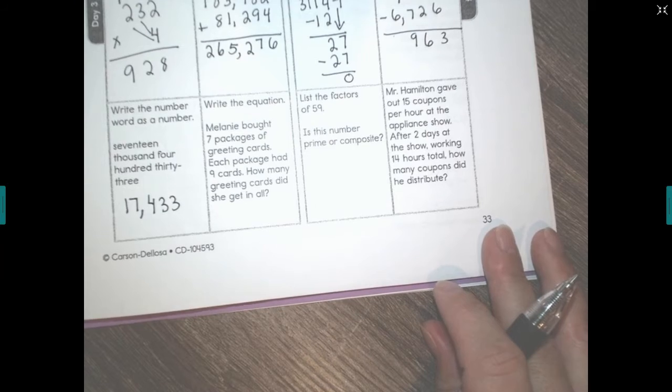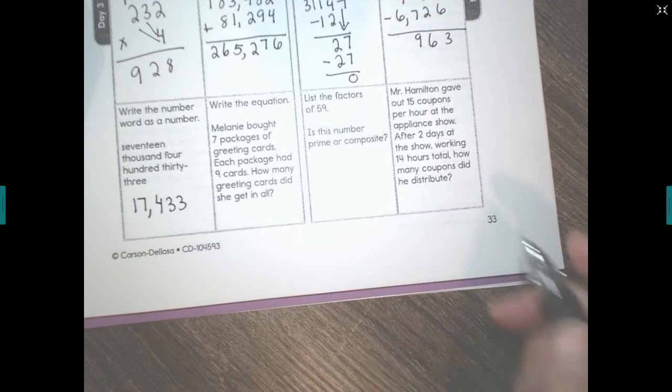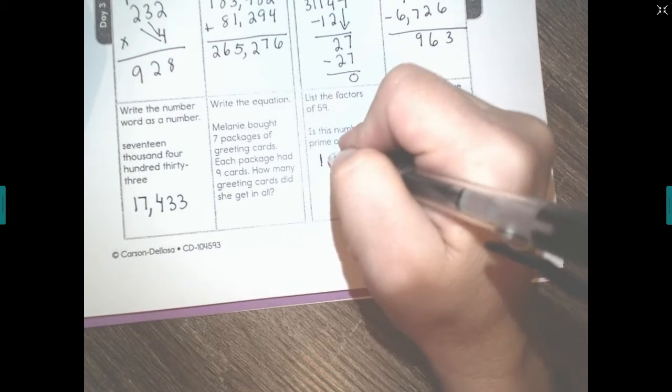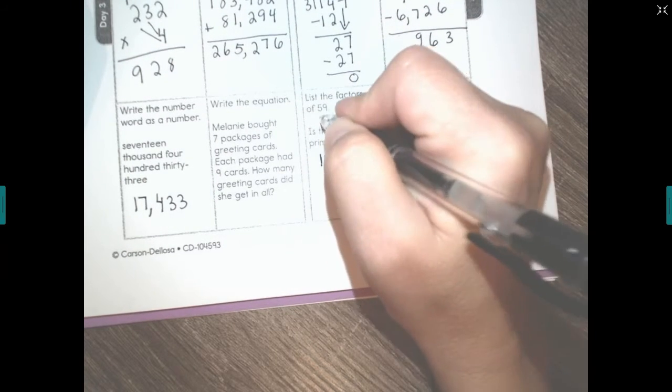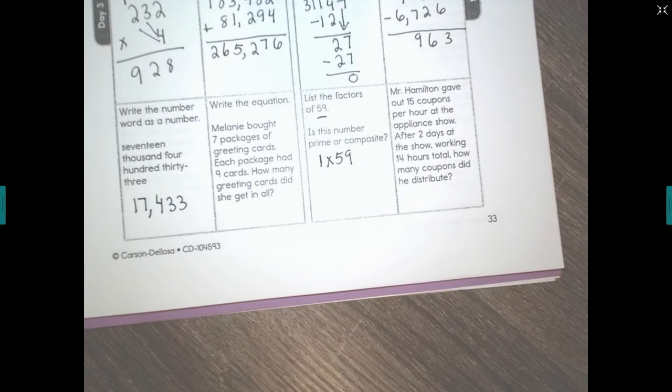All right, list the factors of 59. So we need to think of all the numbers we can multiply together to get 59. So I'm going to start with my bookends, the ones that always work, 1 and the number itself, 59. And then I'm going to go through and just start checking. Will 2 work? 2 will not work. It is an odd number.